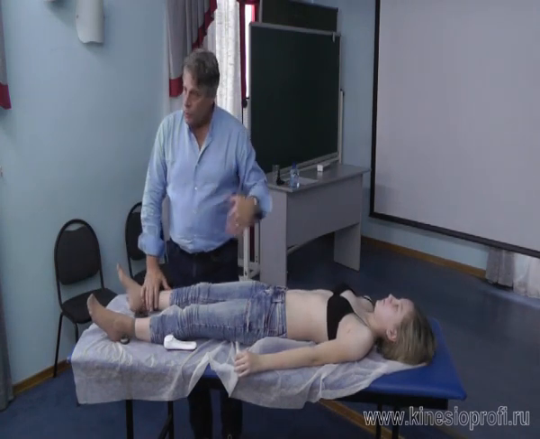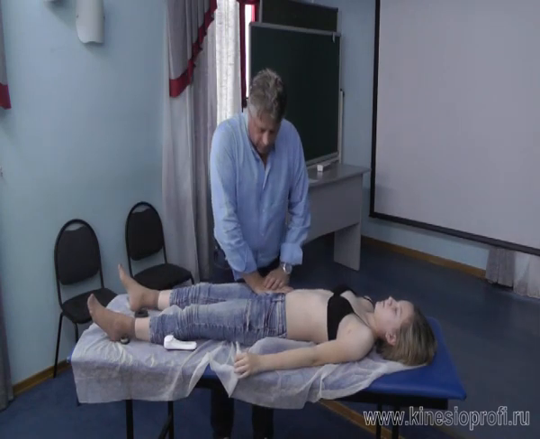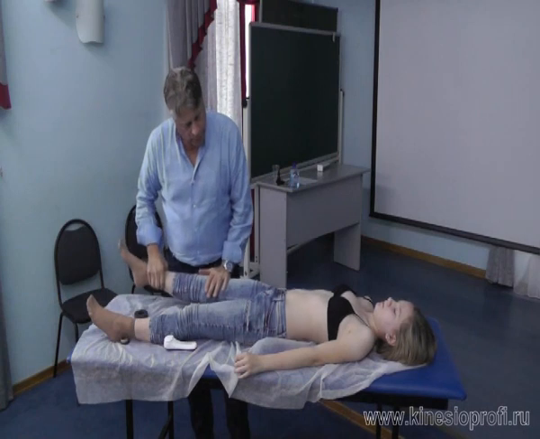So we have work to do to help her body recover. We are doing everything to give the body the chance to recover. Push. Good.